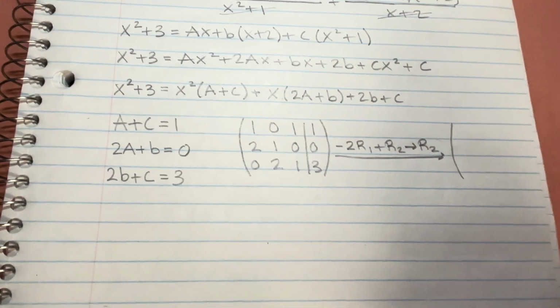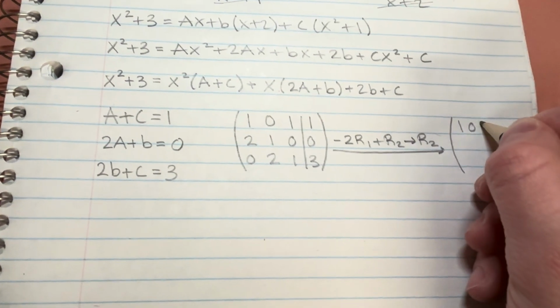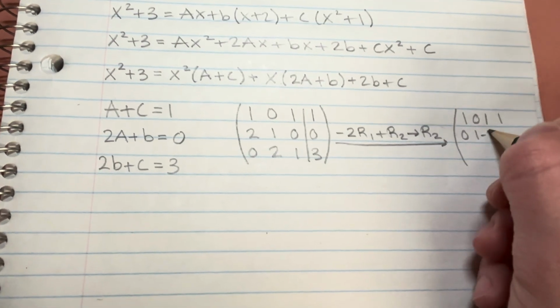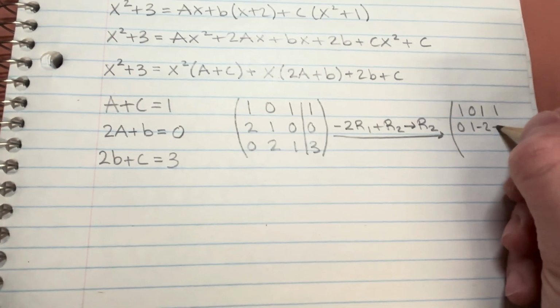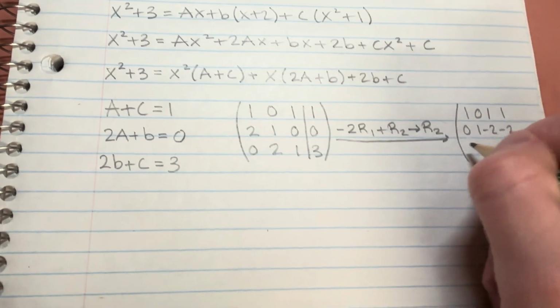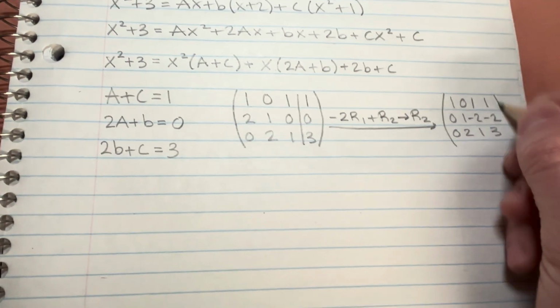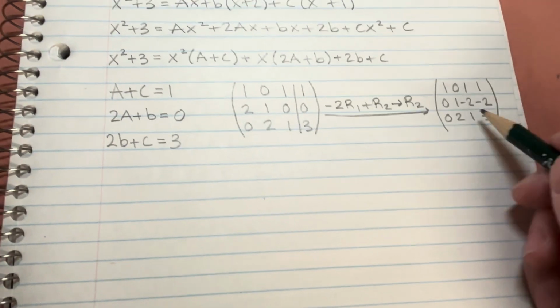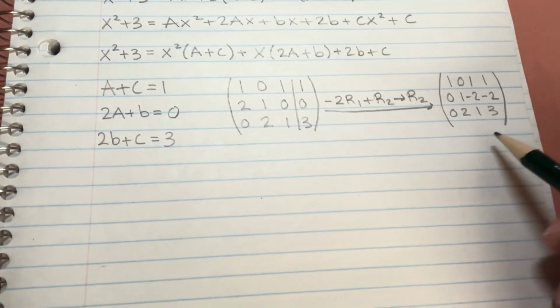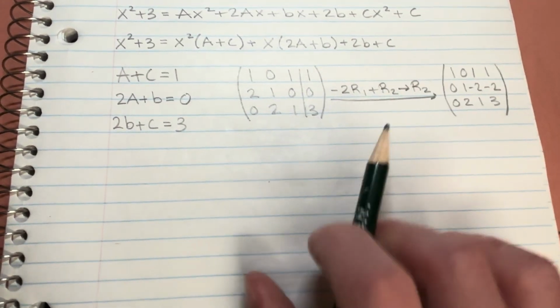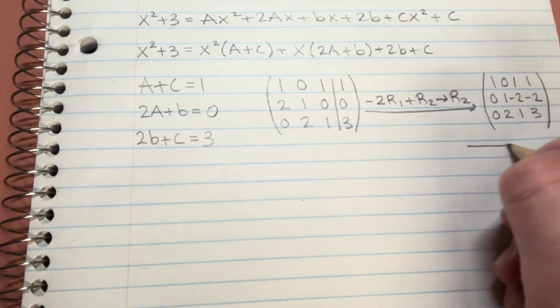This will give us the matrix 0, 1, 1, 0, 1, negative 2, 2, 1. This will give us this matrix right here. I'm going to keep the line out for now because there's no room over there. But after that, let's just put the arrow down here.